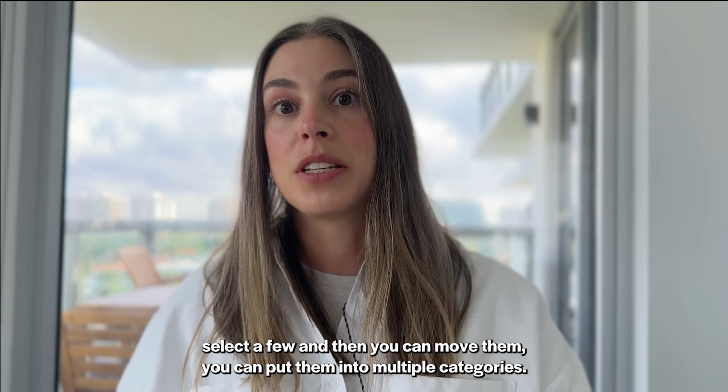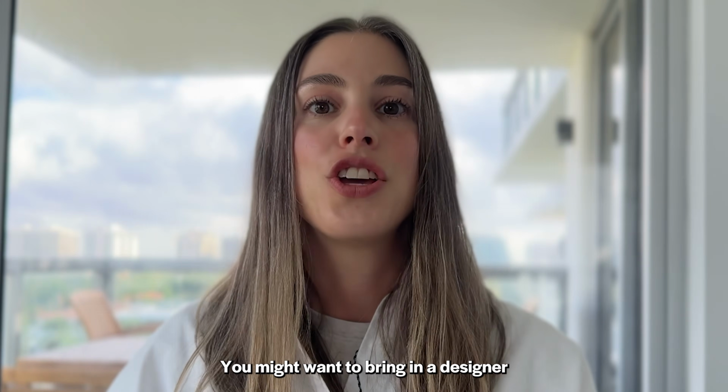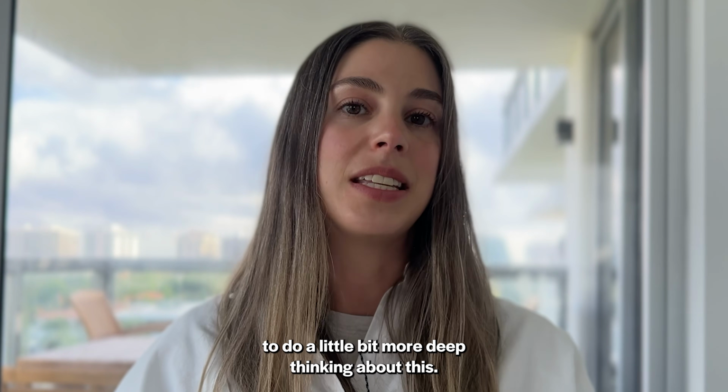You can put them into multiple categories. You could change the name. The more complex, the more options. You might want to bring in a designer to do a little bit more deep thinking about this.